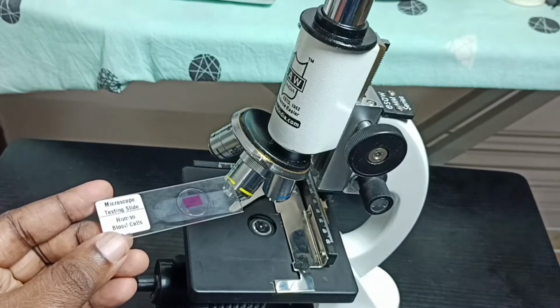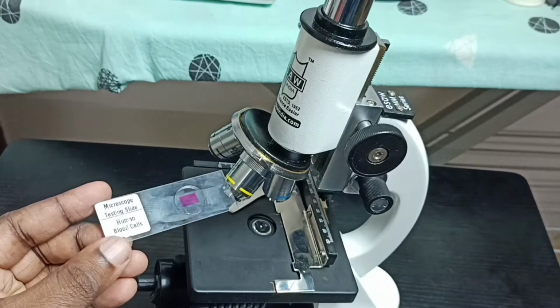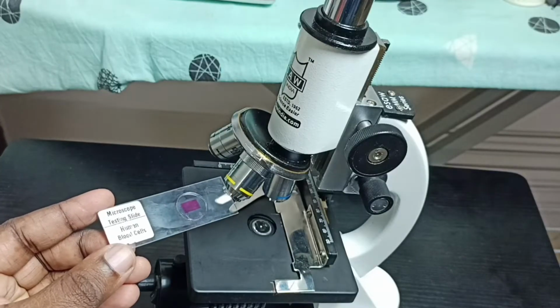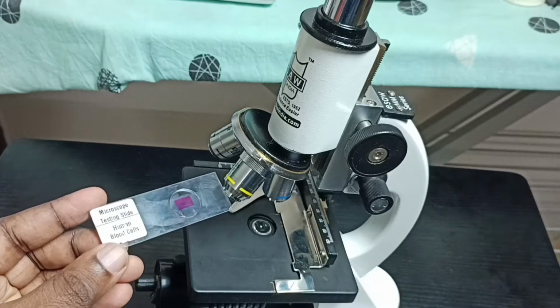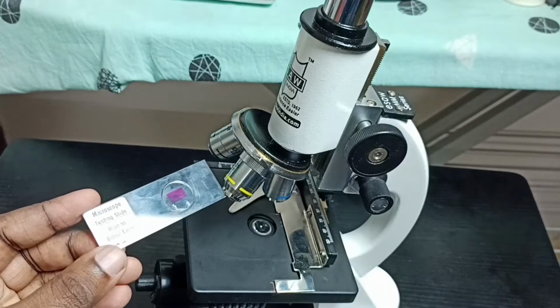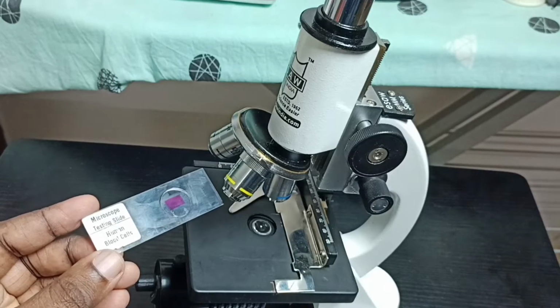Hi friends, this video shows how to place a testing slide. In this video I will be using this human blood cells testing slide. Let me place this testing slide on this microscope, then test it.